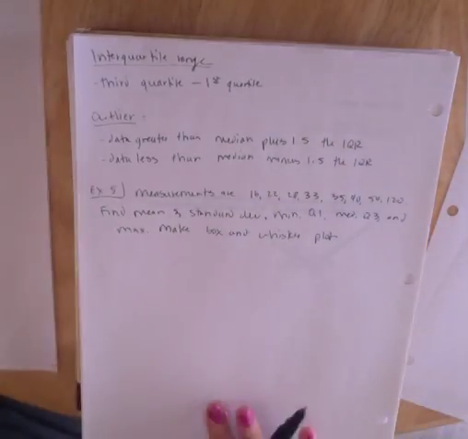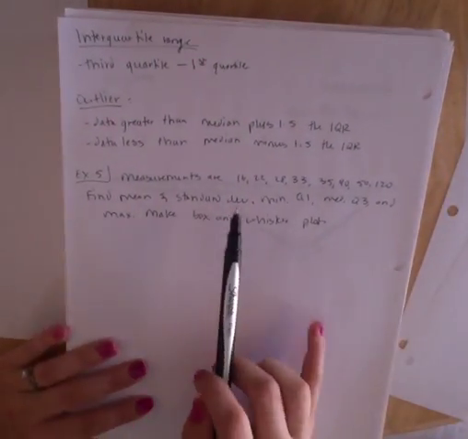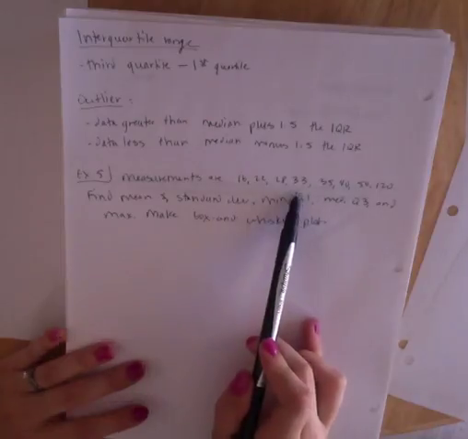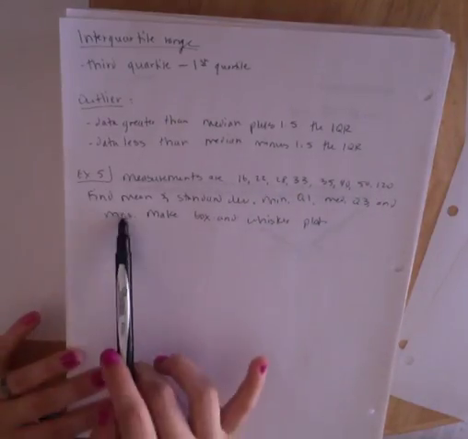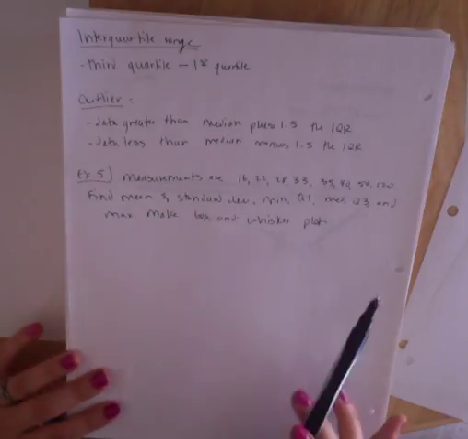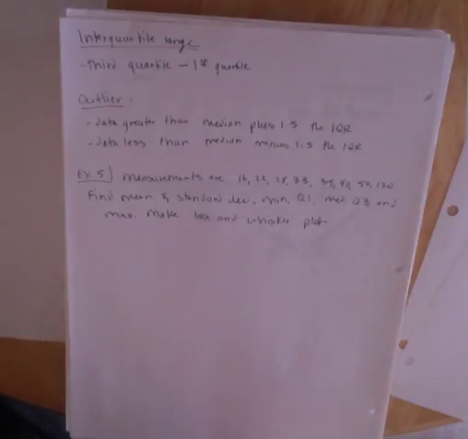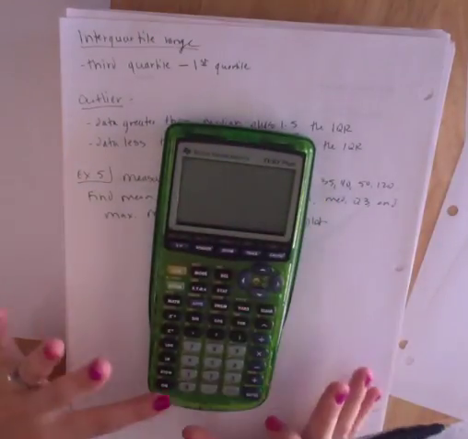Okay, but I do want to look at this example. The measurements are 16, 22, 28, 33, 35, 40, 50, and 120. We want to find the mean and standard deviation, the min, the quartile 1, median, quartile 3, and max, and make a box and whisker plot. How do you do that?